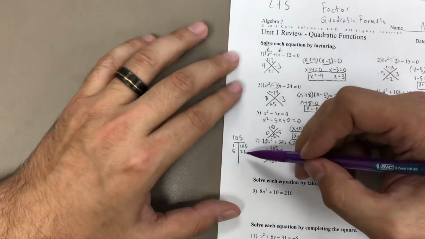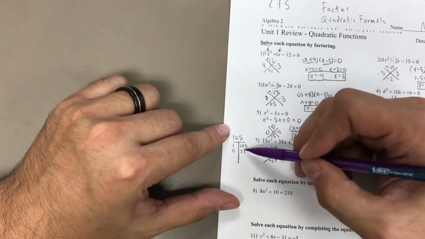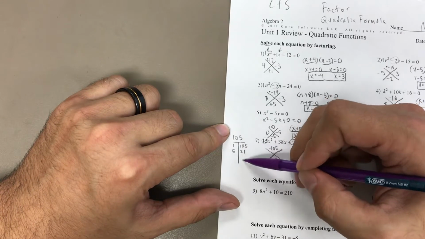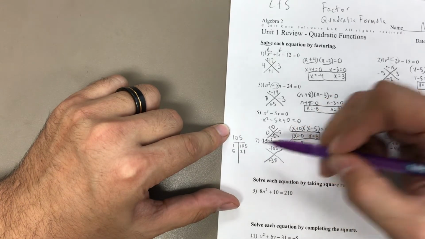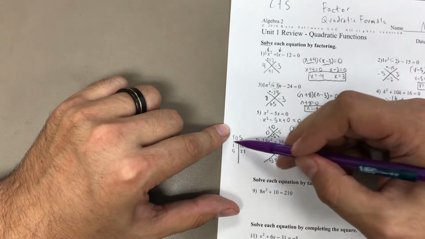Now, if you're stuck and you can't think of other numbers that divide into 105, look at the numbers on the right-hand side or on the left-hand side, because if you can figure out numbers that divide into those numbers, they'll also divide into the larger number.